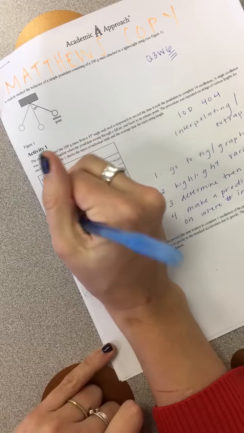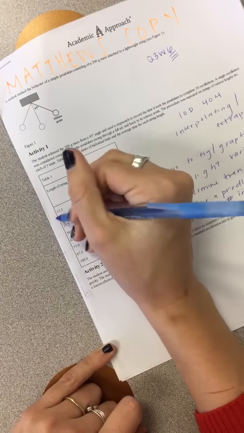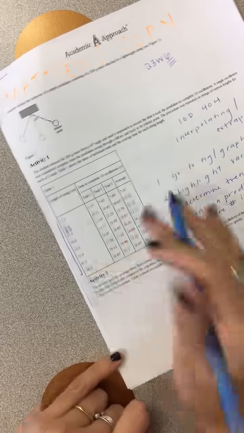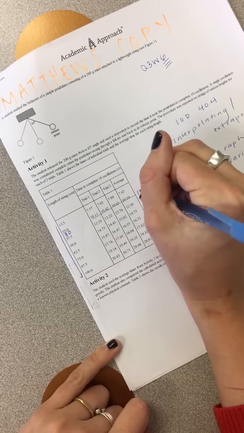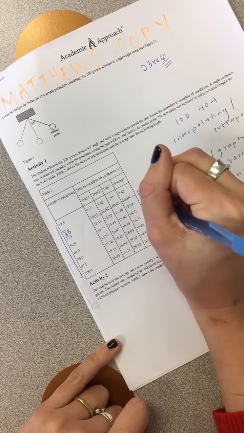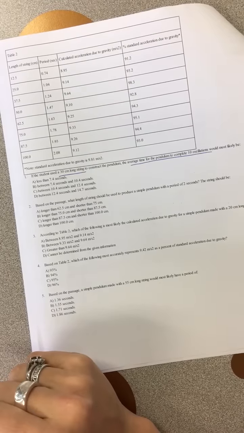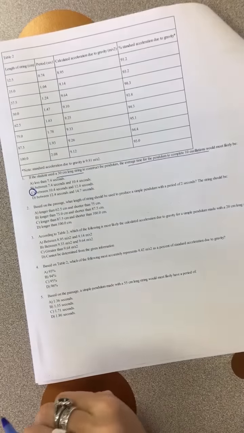Now I don't have a string length of 30, so I'm going to write where that would fall in between. First, make sure that this is all increasing so you know you're putting it in the right spot. Now that means that my answers are going to be between 10 point something and 12 point something. So let's flip. Okay, so between 10.4 and 12.4 seconds, the answer to 1 is C.